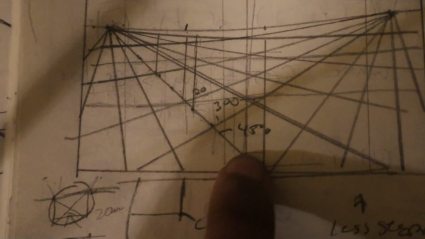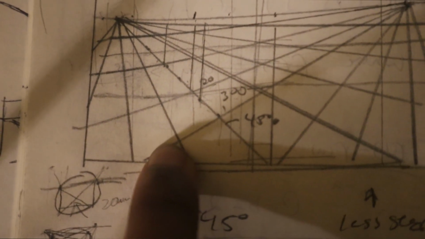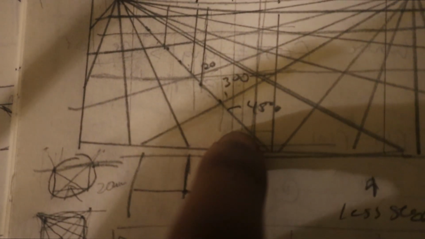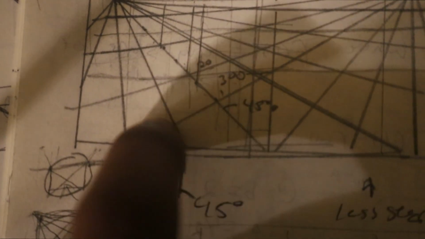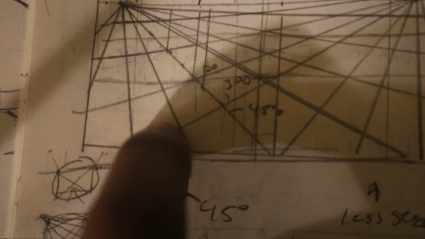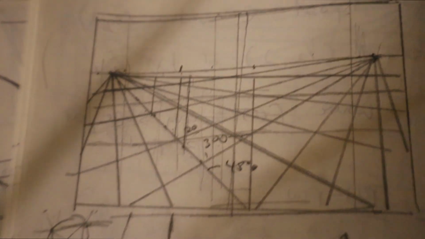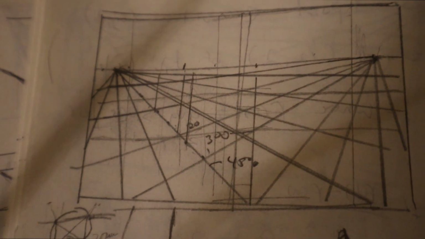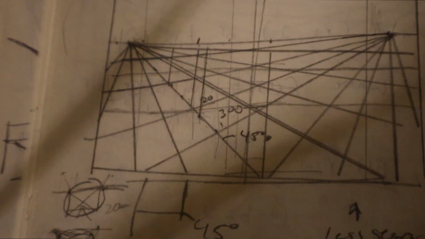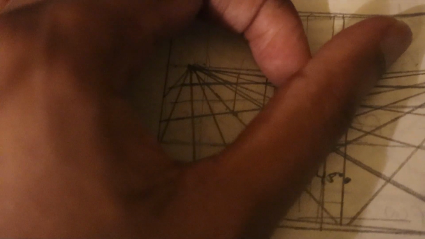If you take this angle and you draw a horizontal line, you'll always have 45 degrees no matter how infinitely long it gets. And that means the circle right here, this is the tiny circle you can see here.